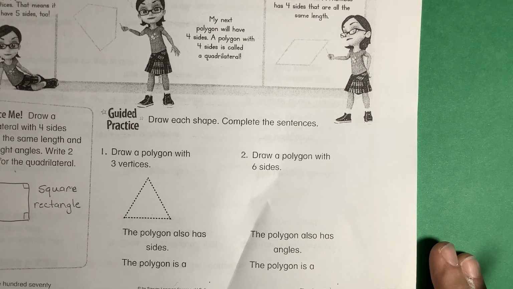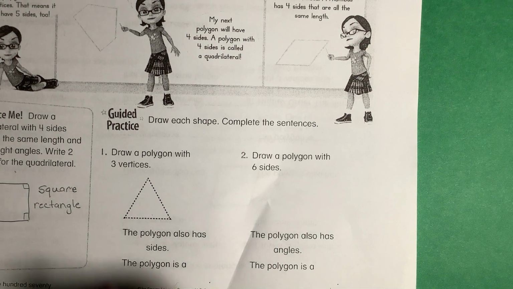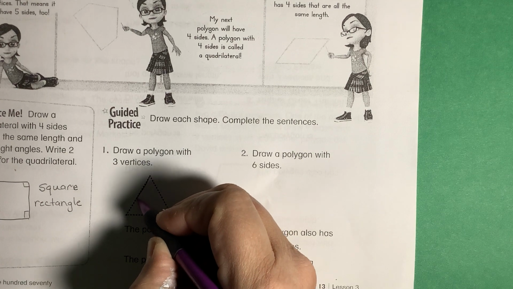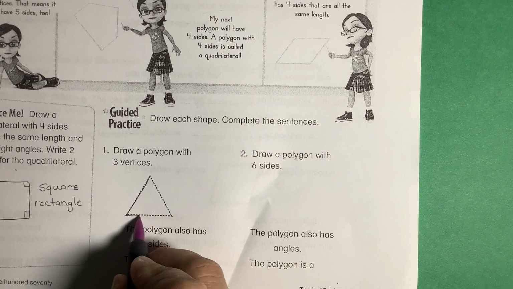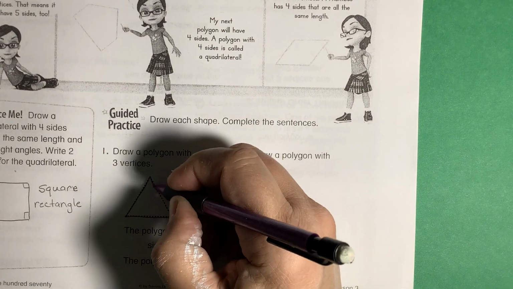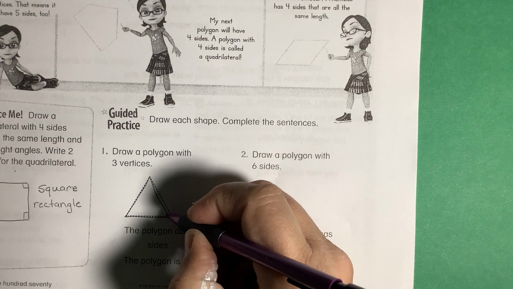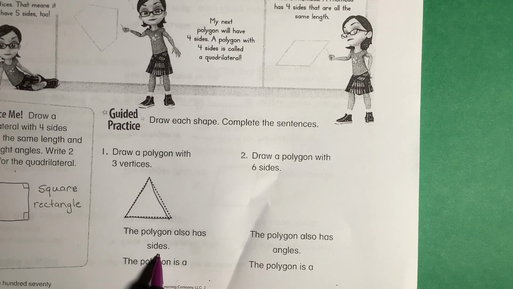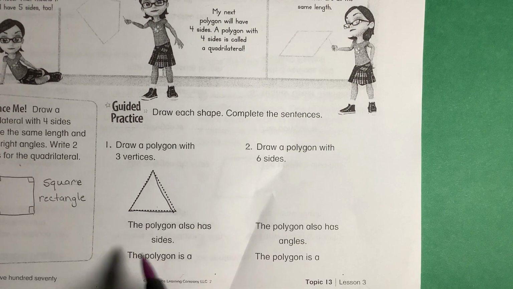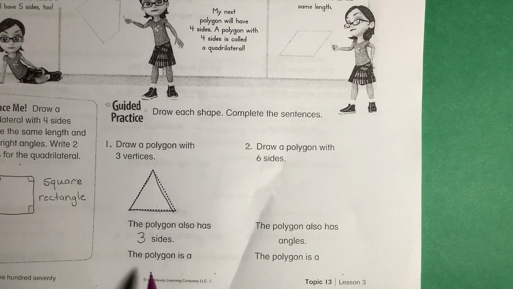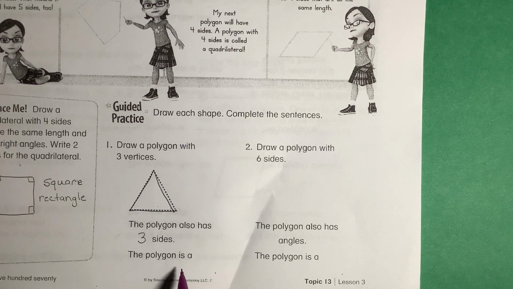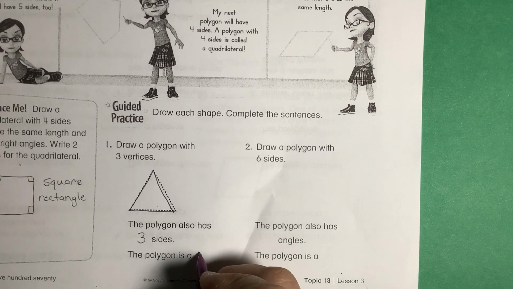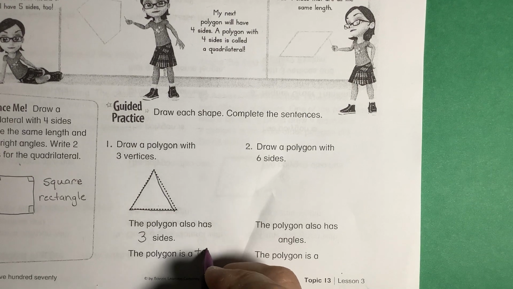Our guided practice wants us to draw each shape and complete the sentences. Draw a polygon with 3 vertices, and remember, a vertex is where 2 sides come together. So there's 1 vertex, and then when we draw the other line, we've got 3 vertices. How many sides does this polygon have? Right, 3. And the name of this polygon? Good, it's a triangle.